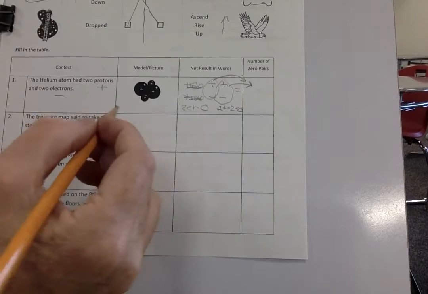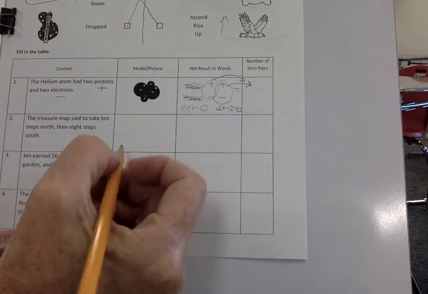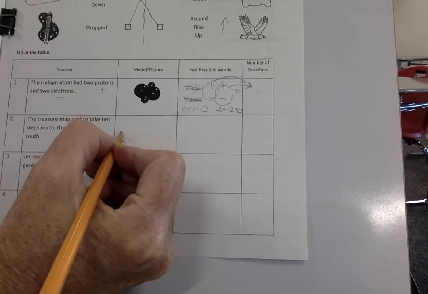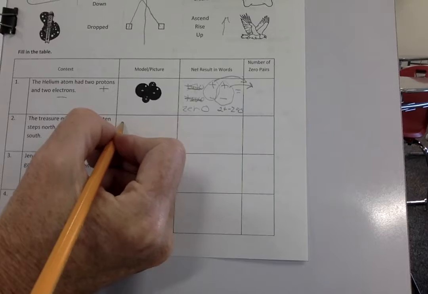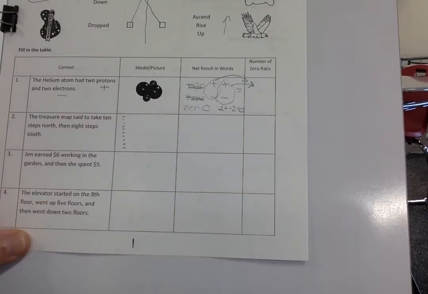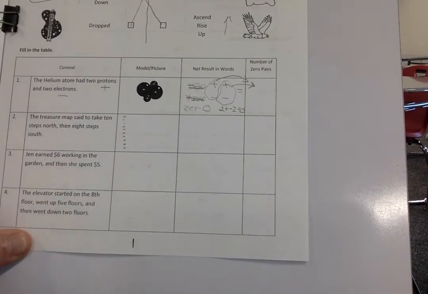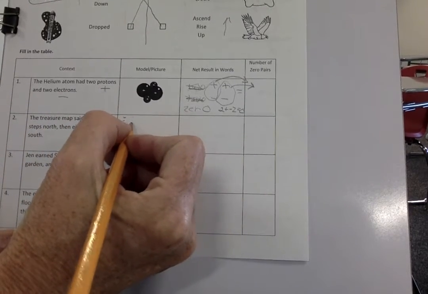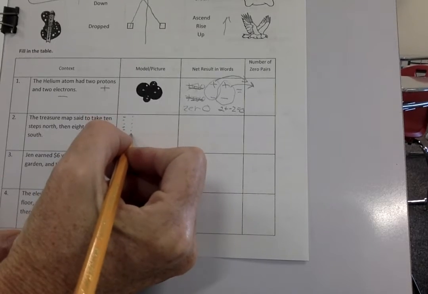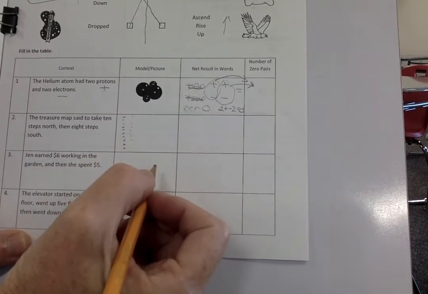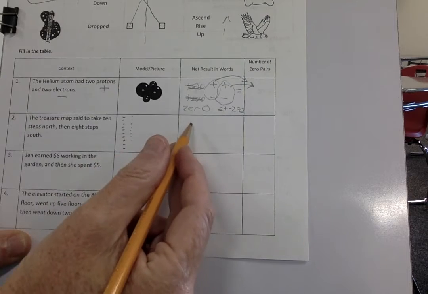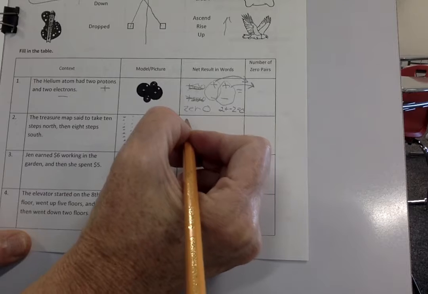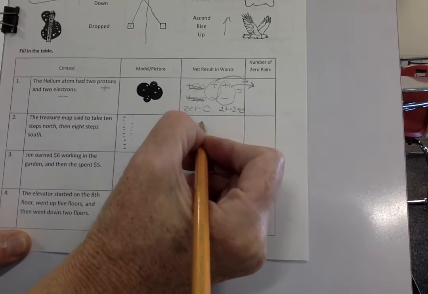The treasure map said to take 10 steps north, so I'm here. I'm going to go 10 steps. My steps are going to look like dots. And then 8 steps south. So net result in words, I'm going to put 10 plus negative 8.